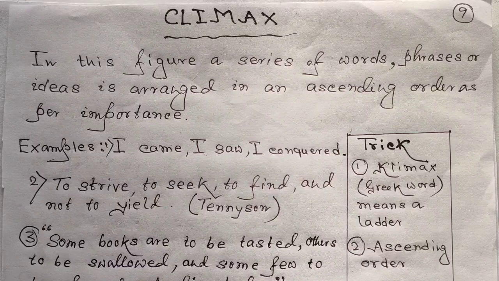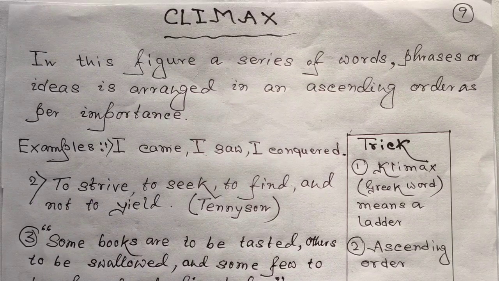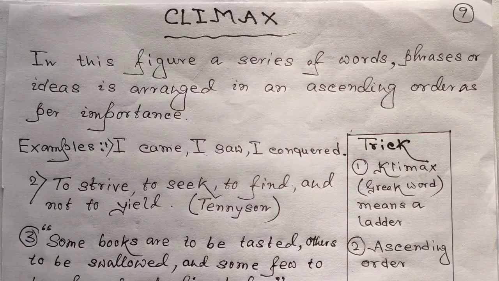Look at the first example. "I came, I saw, I conquered." First, the least important verb, came, is set. Secondly, a more important word or verb, saw, is set. And after that comes the most important idea or the word, conquered. And this is how a climax is done.